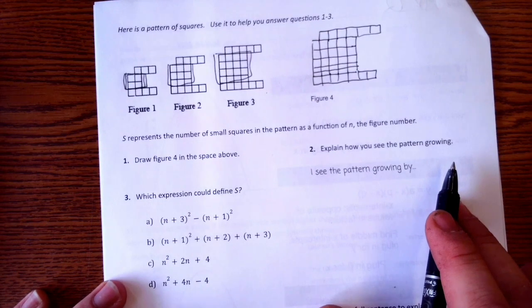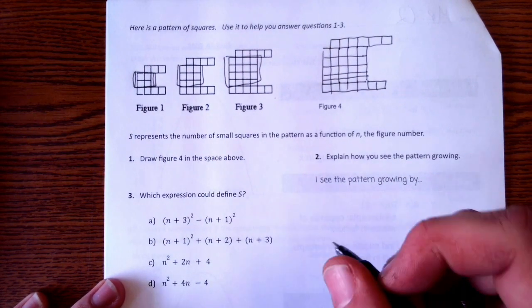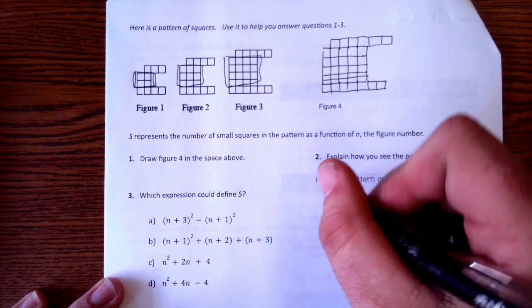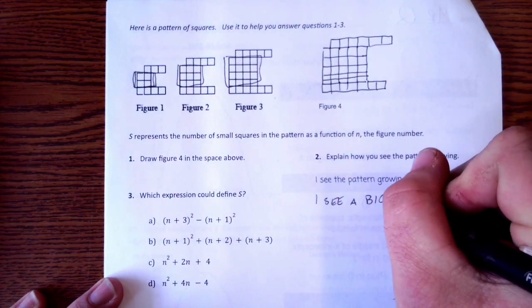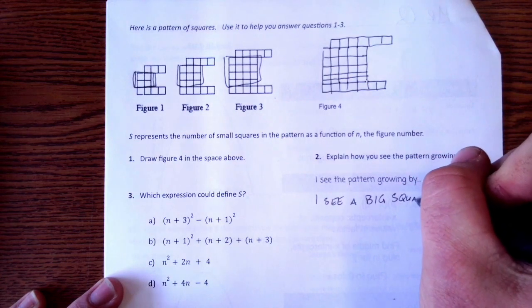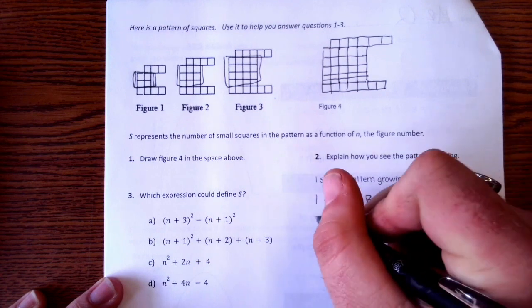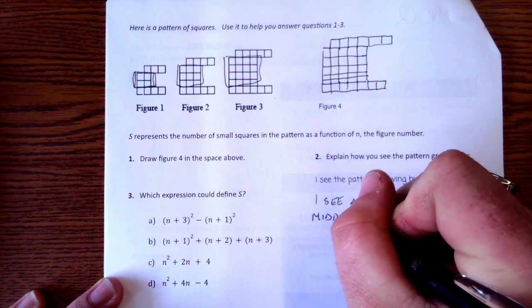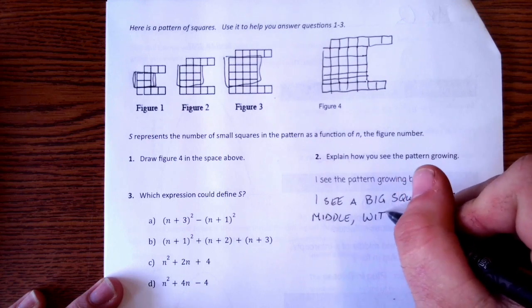Explain how you see the pattern growing. Well, I kind of did that a little bit in my mouth words, but now I got to do it in my hand words. I see a big square in the middle with each side growing by 1 in each step.